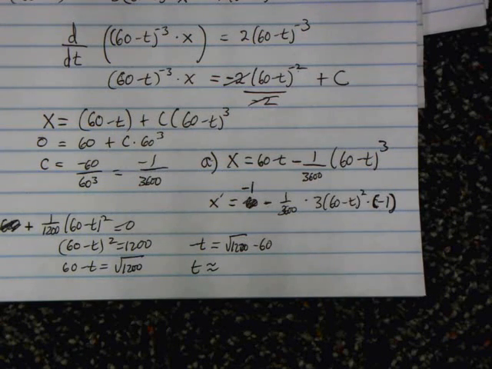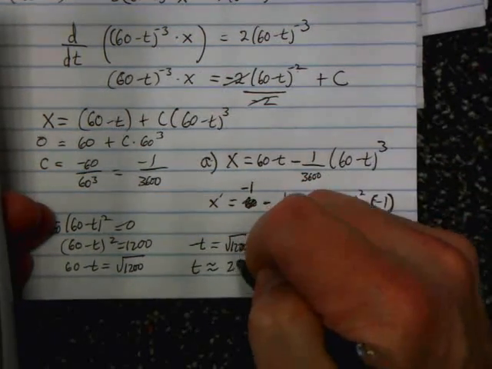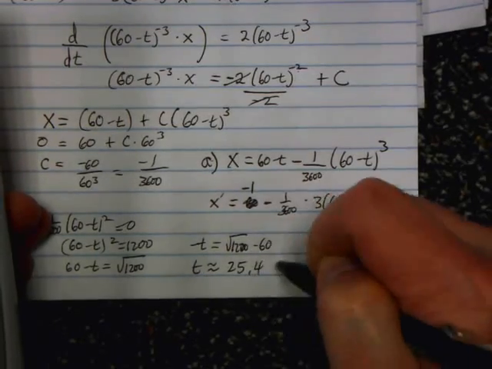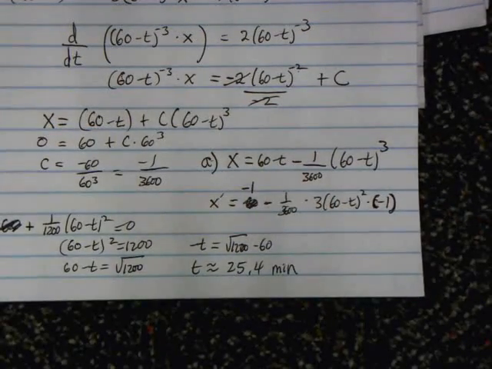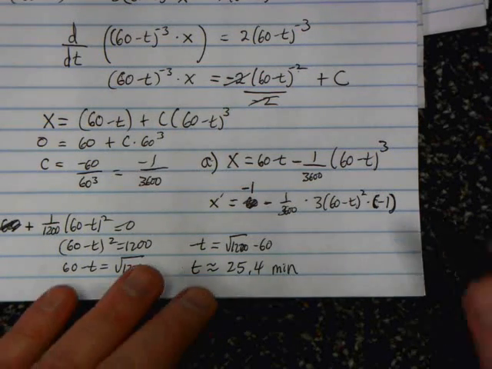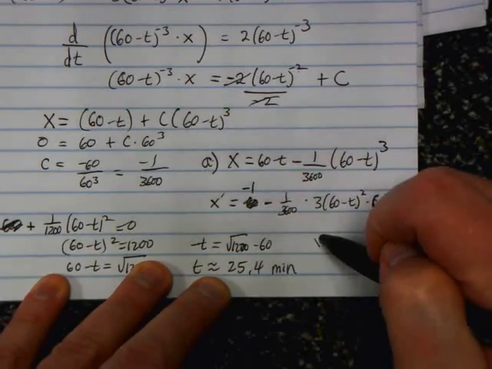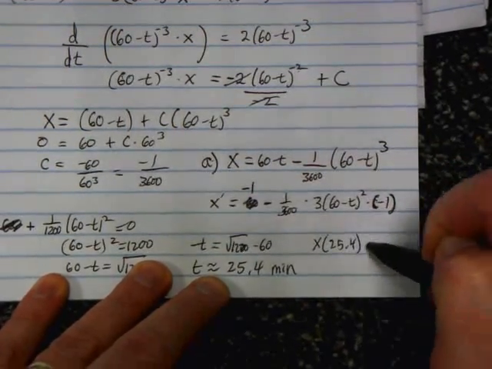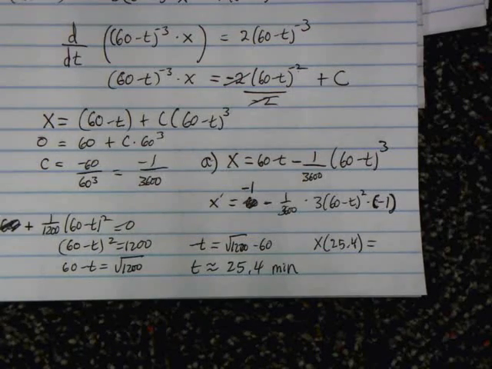Square root of 1200 over 60 is approximately 25.4 minutes. And then I'm going to be lazy here. You would then take 25.4 and plug it into that function. So 60 minus 25.4 minus 1 over 3600 times (60 minus 25.4) cubed.